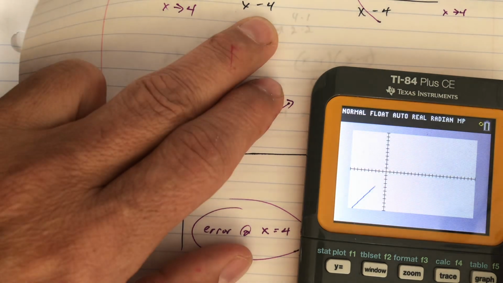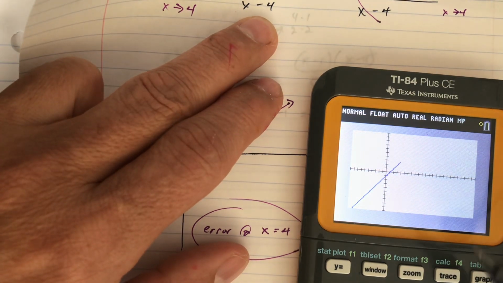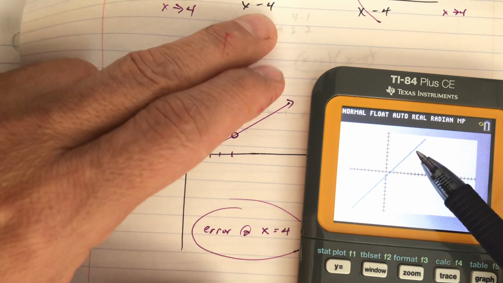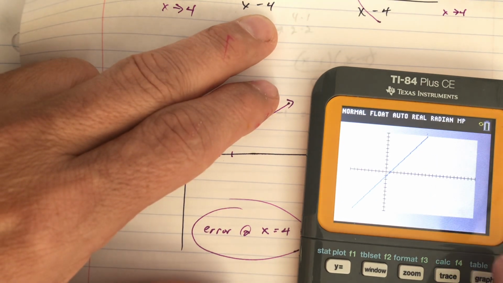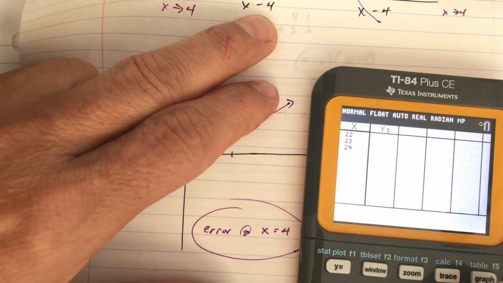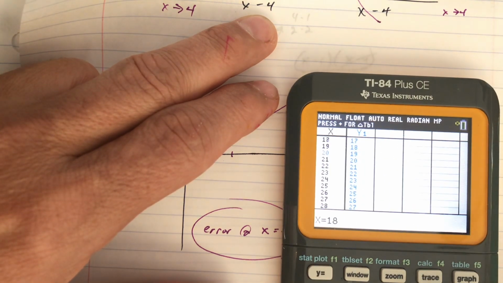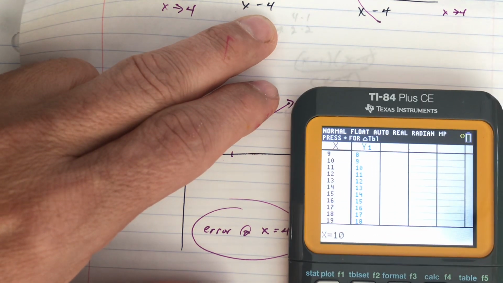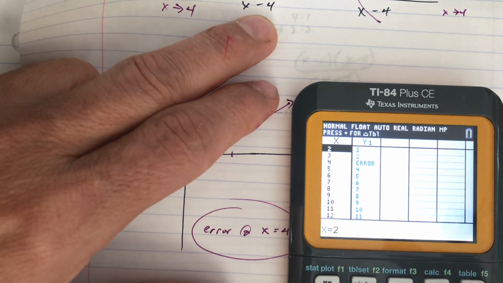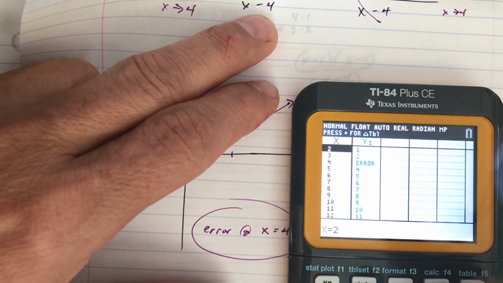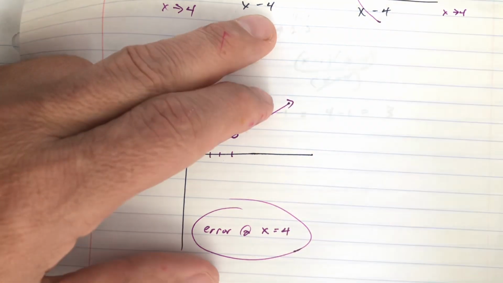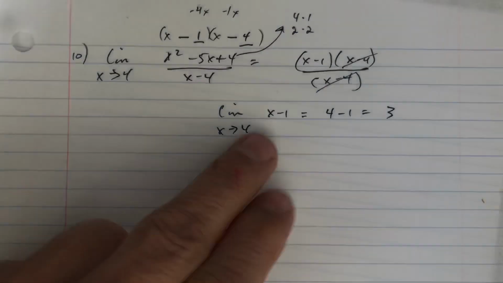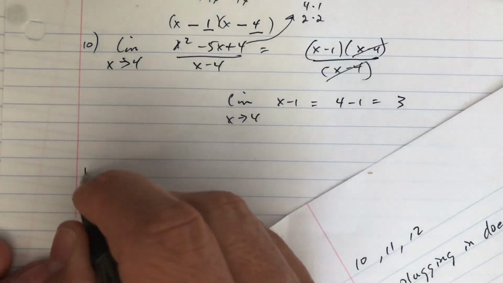So here's the graph, just a straight line, at least it appears to be, but there's really a gap at 4 if we look at the table. Right there at 4. So it approaches 3 from both sides, and so that's what you get when you do this.